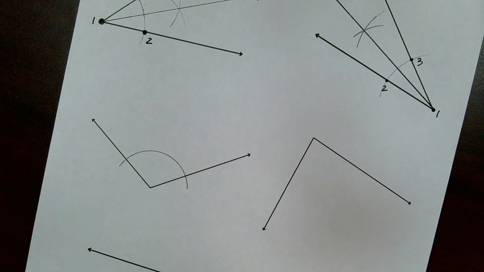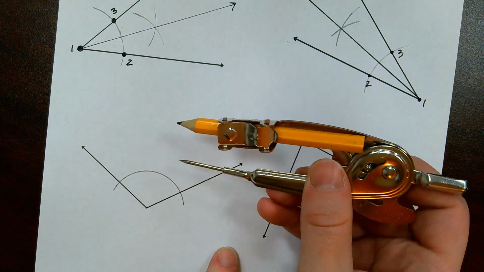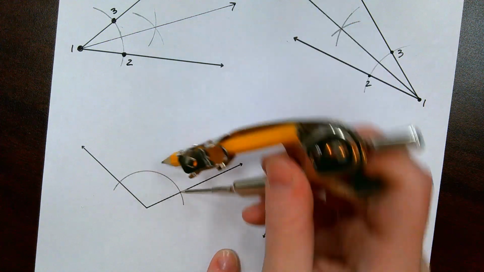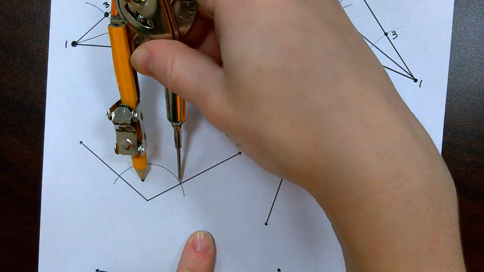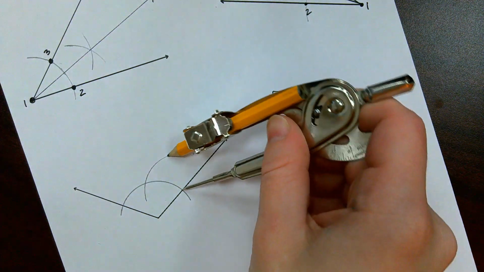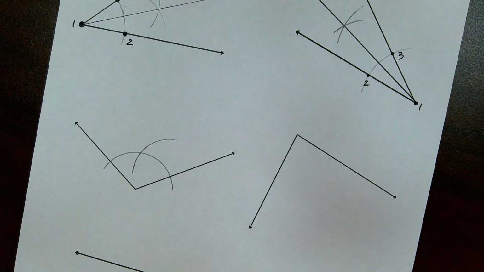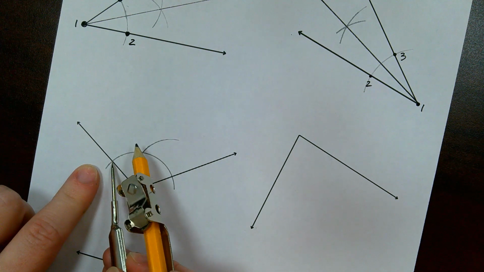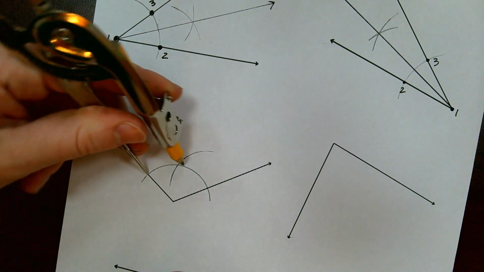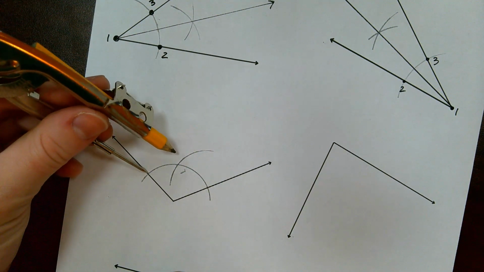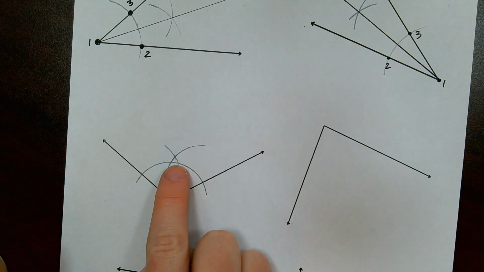Okay. Now, I'm going to take the same length, put it on that next point we made, and make it cross in the middle of the angle here, just like that. And we do it one more time on the other side, right here. And we'll see where they cross. Just like, oh my goodness. They cross a little bit right here, you see that? Right there.